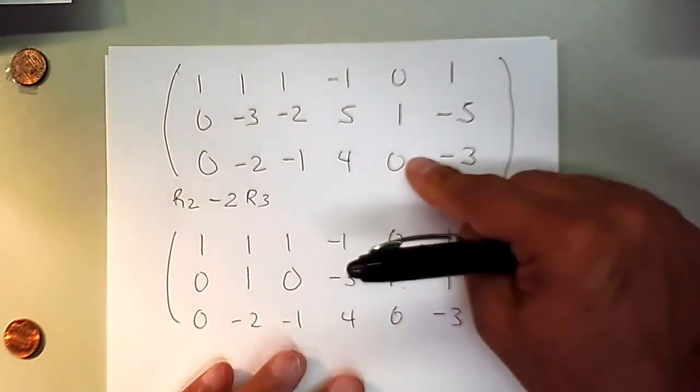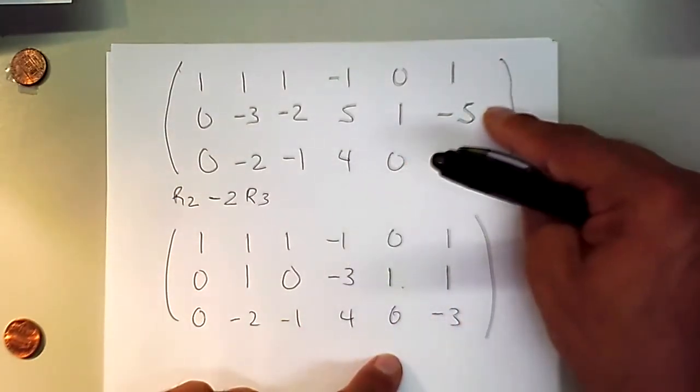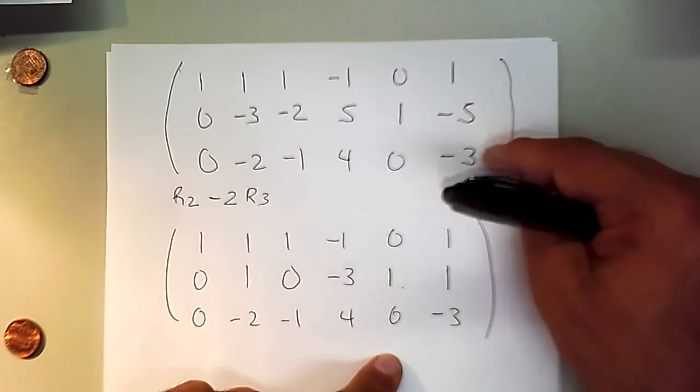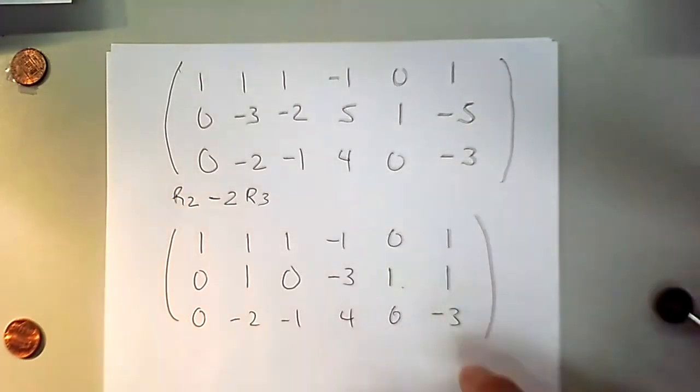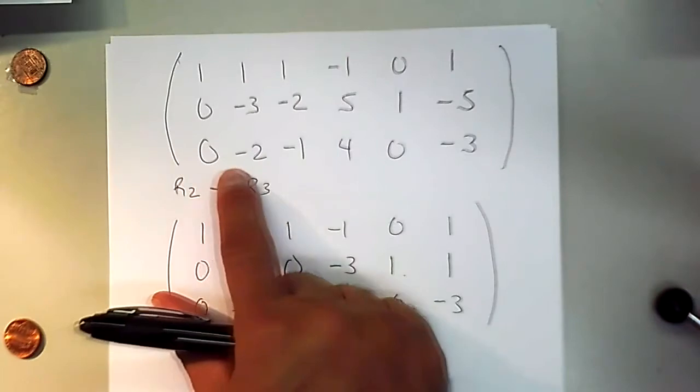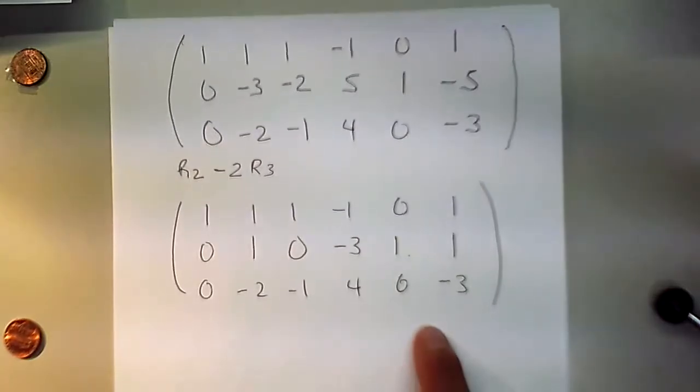One minus twice 0, negative 5 plus 6. It's 1. Good. And then this remains the way it is.